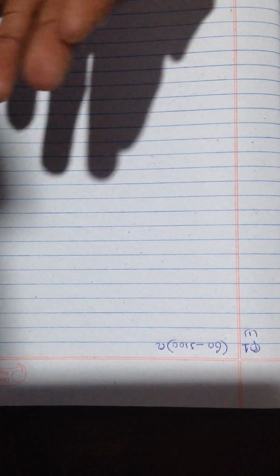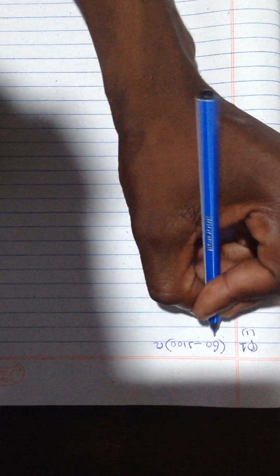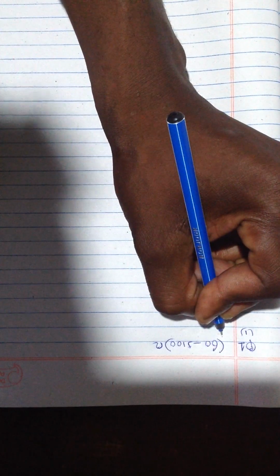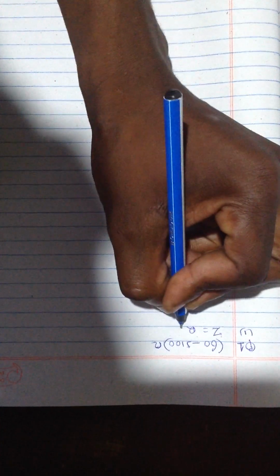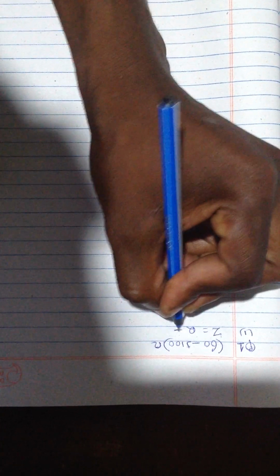Now, since this question is talking about the impedance, we know that the formula of the impedance, if you come to electricity, is Z equals R. If the imaginary part is negative, the reactance is capacitive.